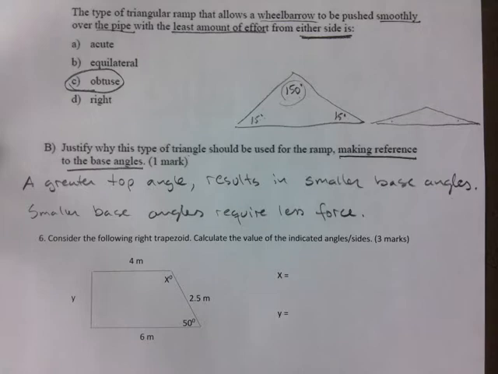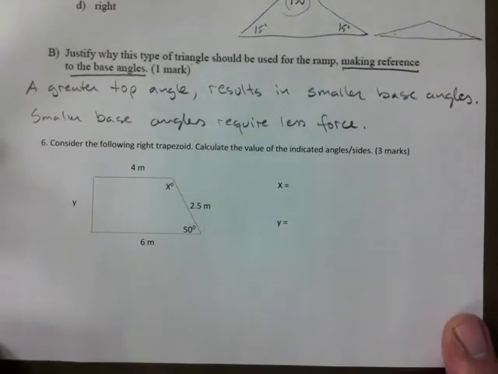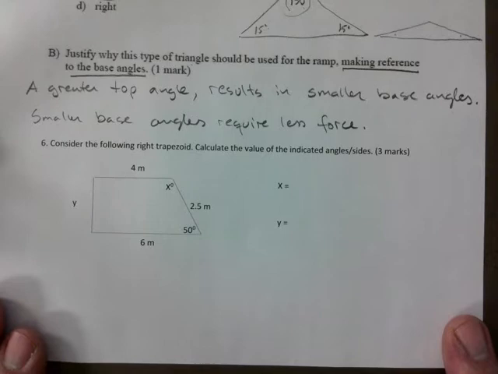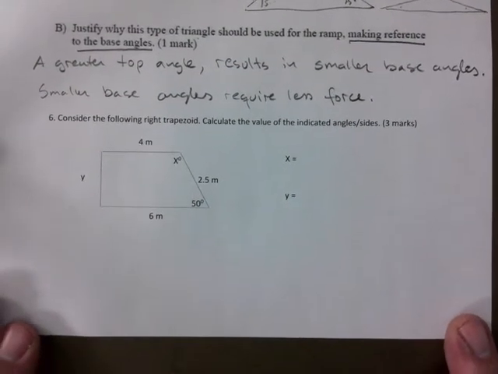I just don't want you to write like 2 or 3 words. Just express yourself. If I can somehow make something out of that sentence or two, then you usually get the marks. So 1 and 1 so far, right? And now we're going to do this last one, which you got plenty of examples of.